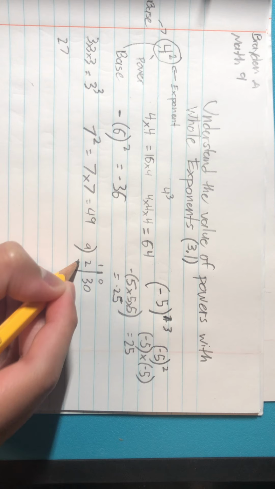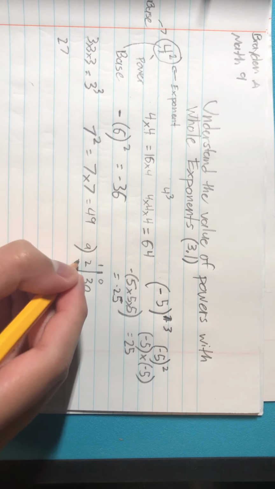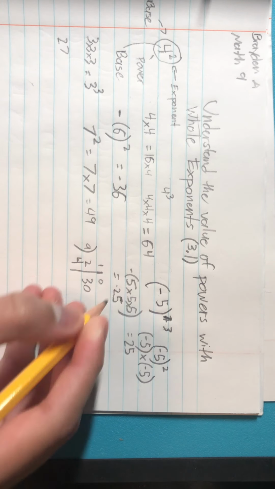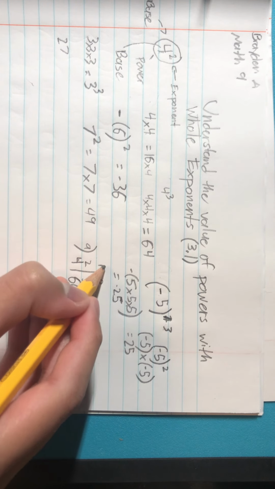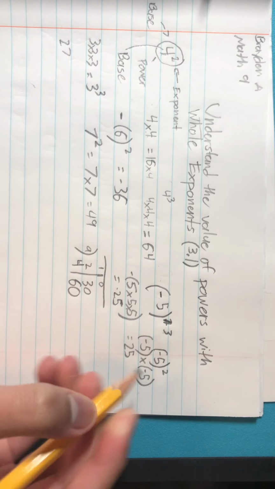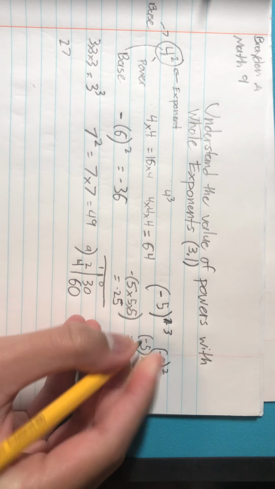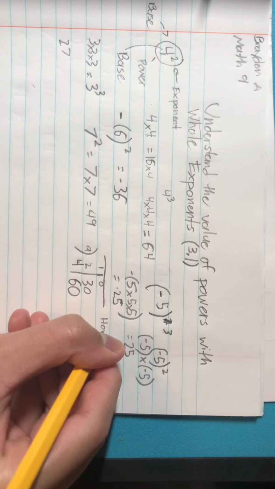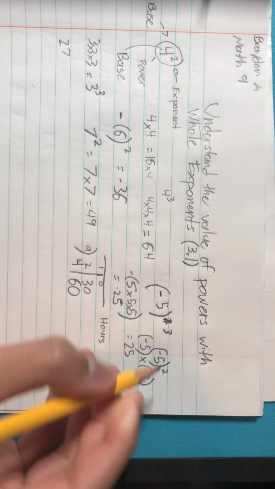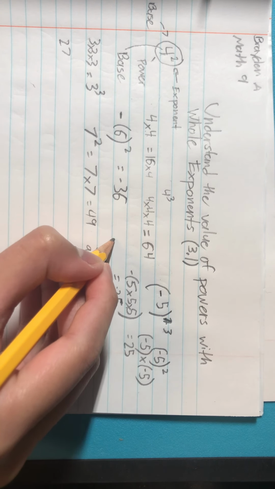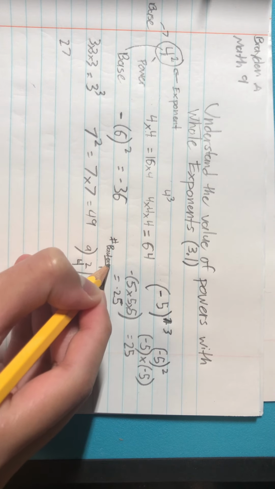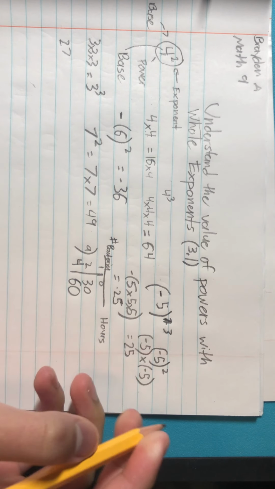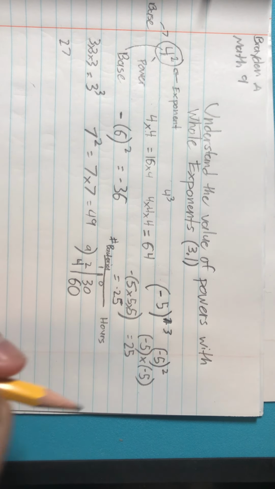Then 4 at 60 minutes. My bad if I don't have any space.